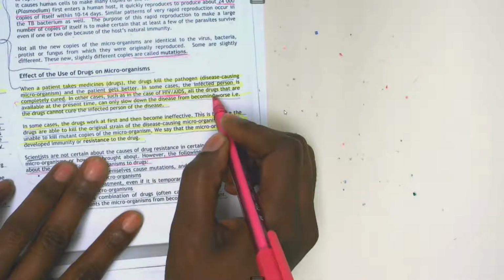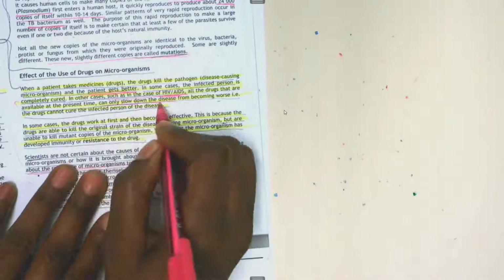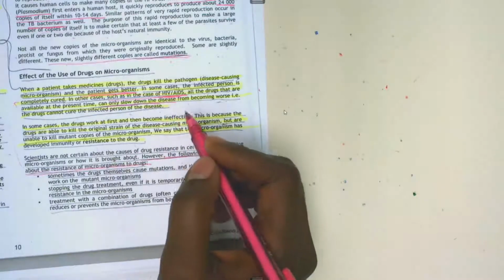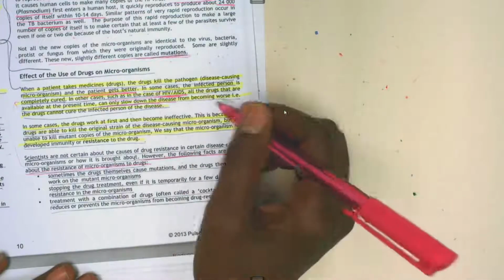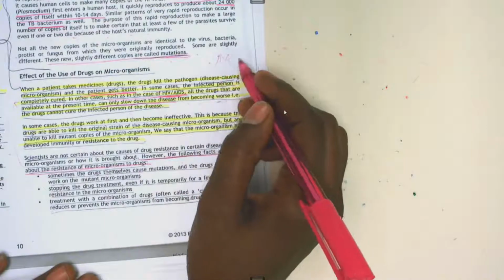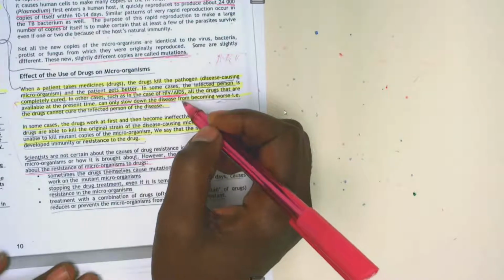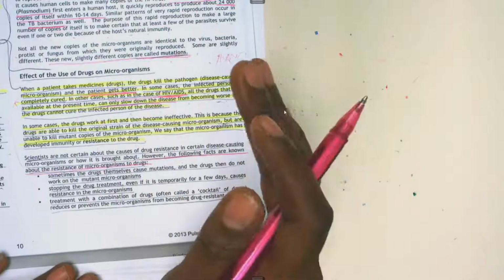All the drugs that are available at the present time can only slow down the disease from becoming worse. The drugs cannot cure the infected person. The drugs being used now for HIV/AIDS are the ARVs. They cannot completely cure HIV/AIDS, but they slow down the disease from becoming worse.